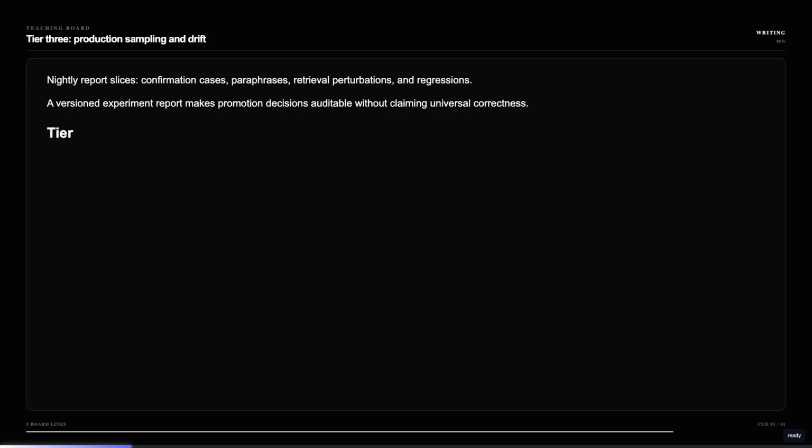Tier 3 evaluates production, sampling, and drift. Production evaluation supplies distribution evidence that curated suites cannot. Sample traces according to a documented policy to include ordinary traffic, stratify important workflows, and oversample permitted rare high-consequence events. Retain the trace identifier, model or prompt version, retrieval metadata, tool outcome, latency, and user-visible result. Redact or exclude sensitive fields, apply access controls, and define retention according to privacy and domain requirements.